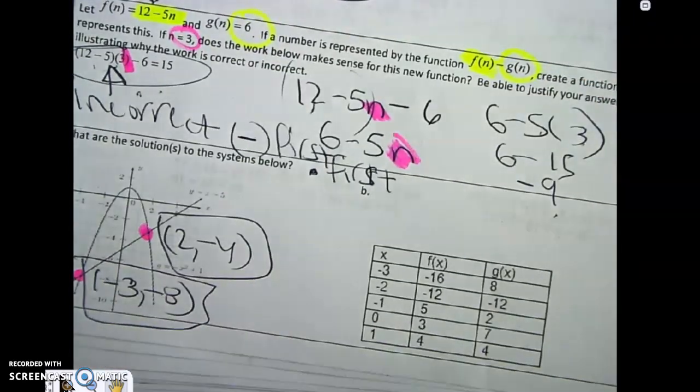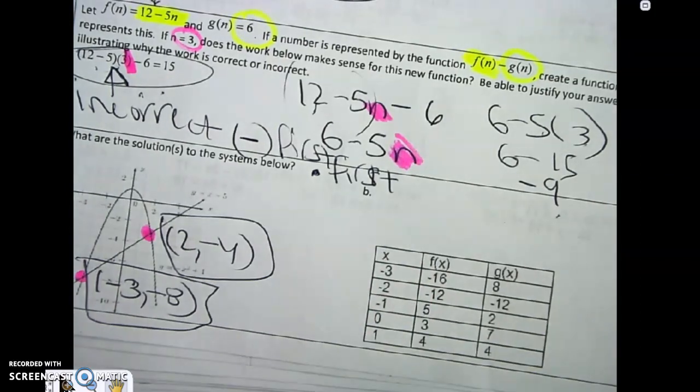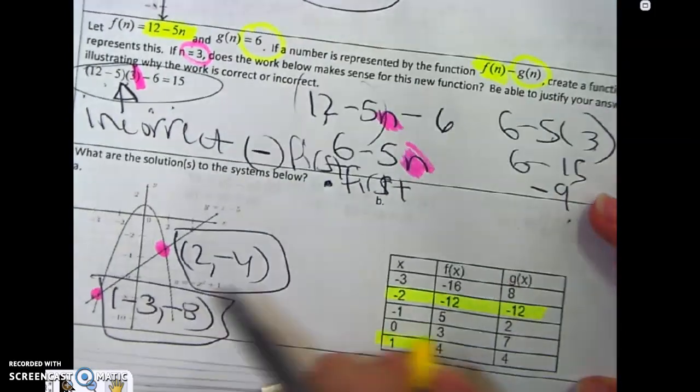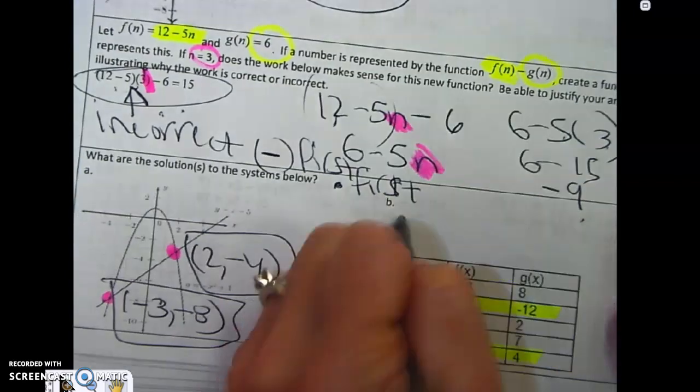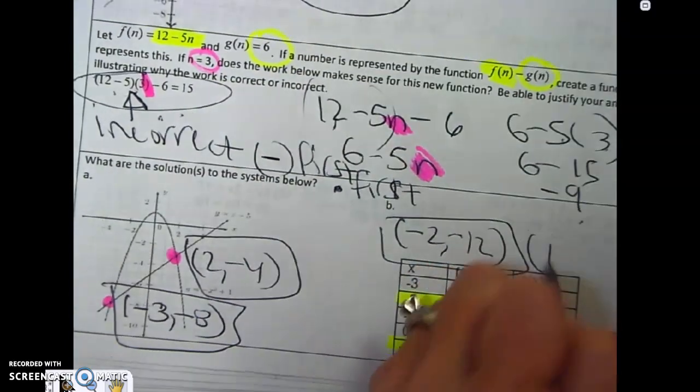Okay. They want the same thing. Where do they cross? So I want the y values. This is the calculator part that I told you guys to look out for. So notice the y values are the same. So it's the same here and the same here. So that means the points negative 2, negative 12 is where they intersect, and 1, 4.